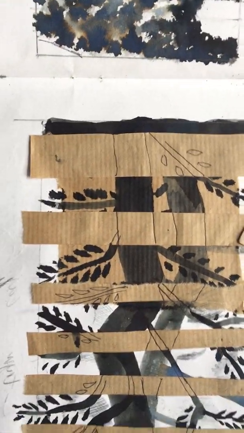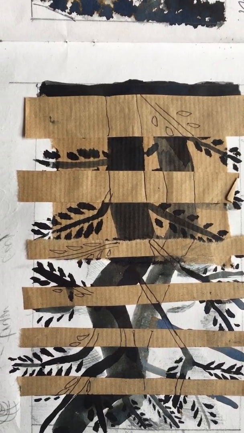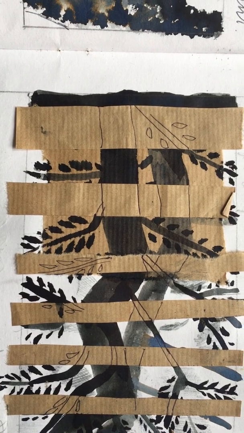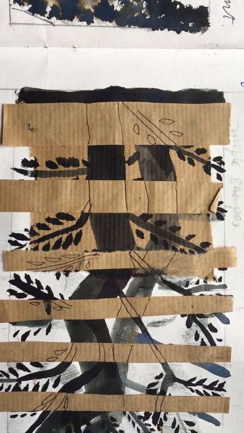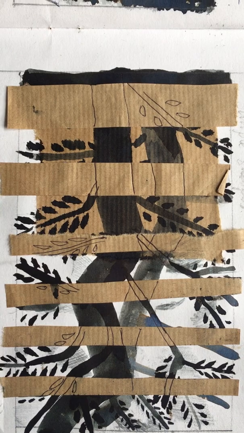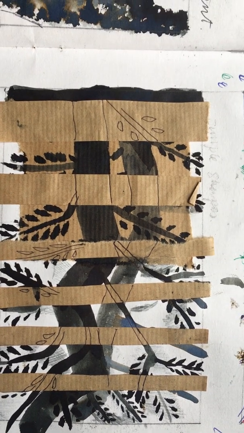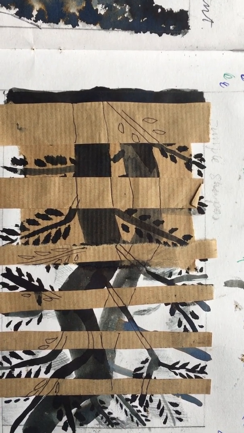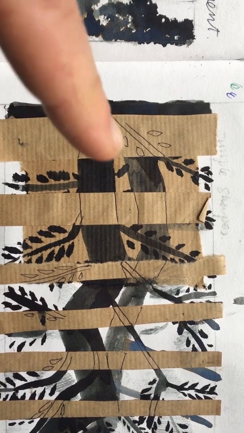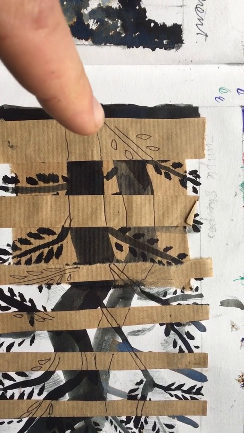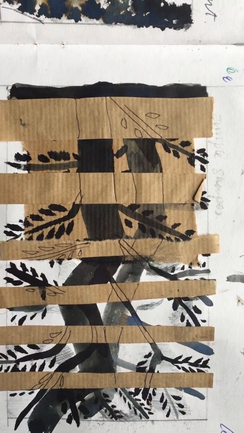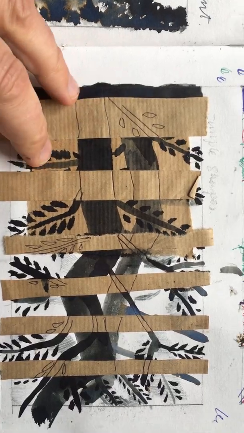I've used this one as well, which is I've used inks. Okay, it's a slightly different tree, but I've used the brown paper which I've used in previous studies to break up the image. So I've drawn it in ink first of all, then I've put the brown paper on top, then I've redrawn in different sections to bring back the shape and form, just to break the image up, just to make it a little bit more abstract.